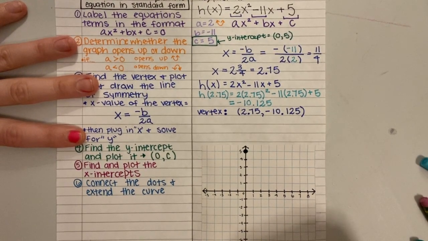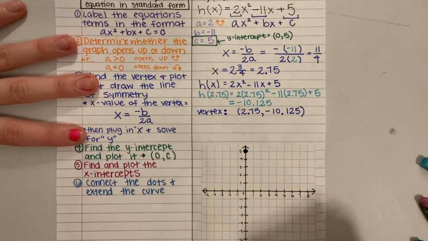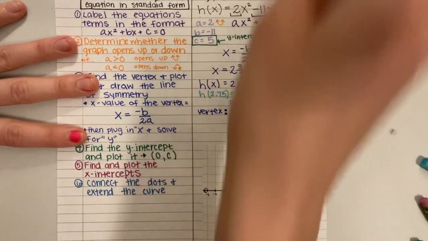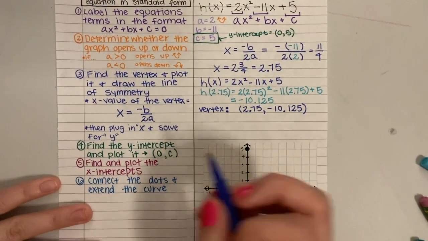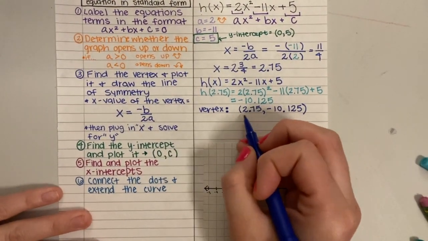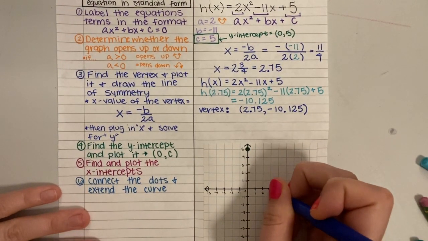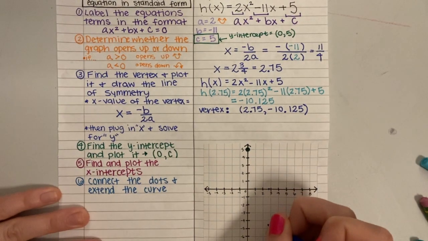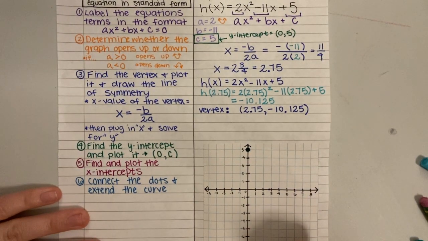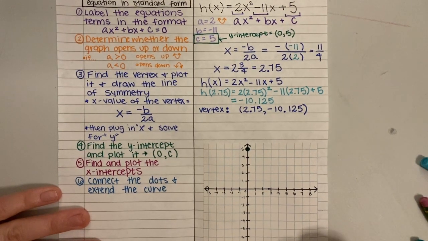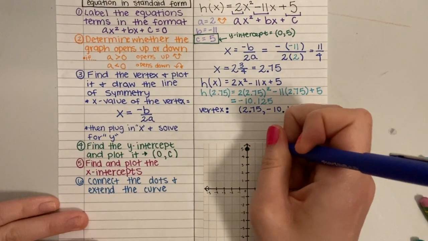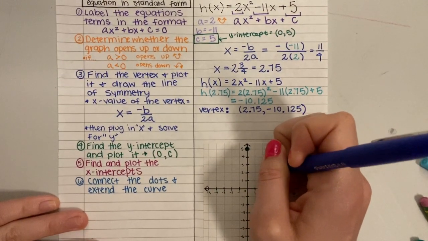I know that my minimum value, my vertex, which I didn't plot before, but I can, is 2.75, so about right here, and then negative 10.125. So a little past the negative 10. It's about right there. And I'm also going to draw my line of symmetry.